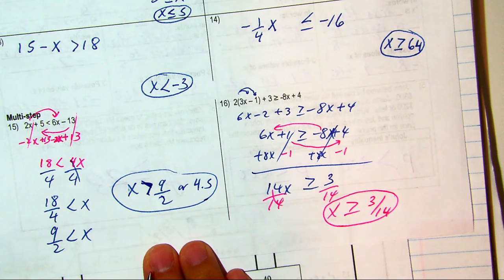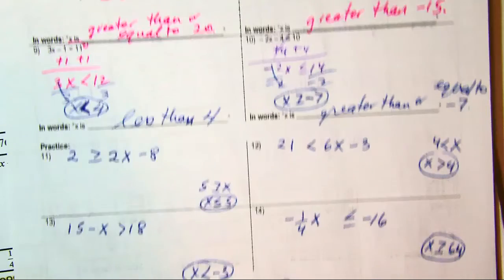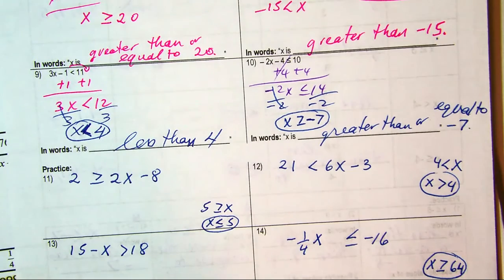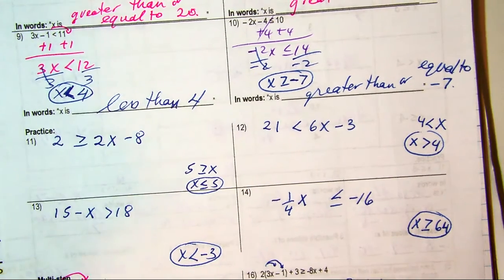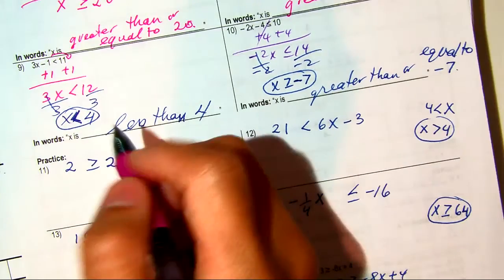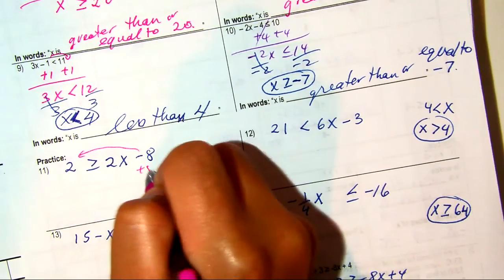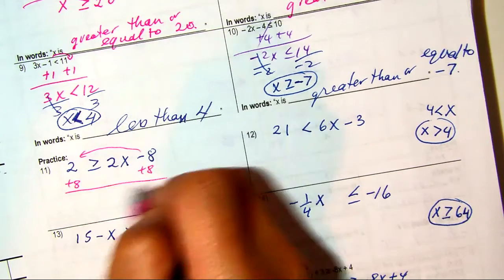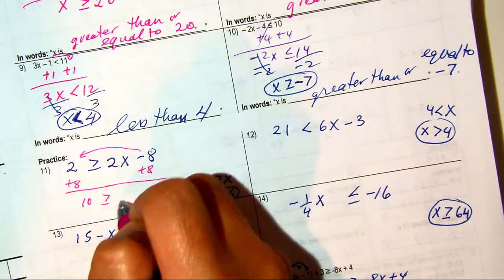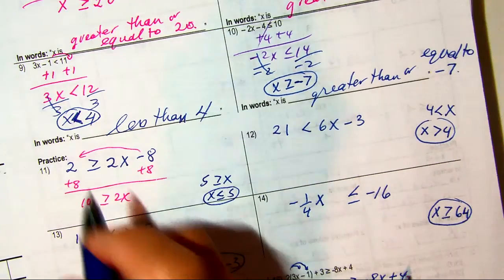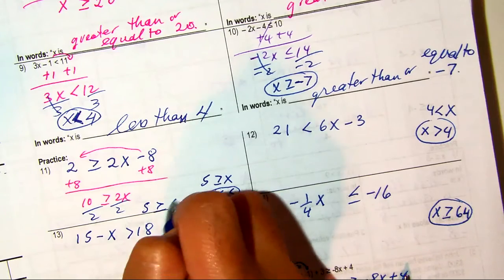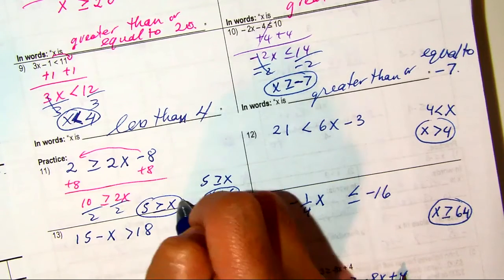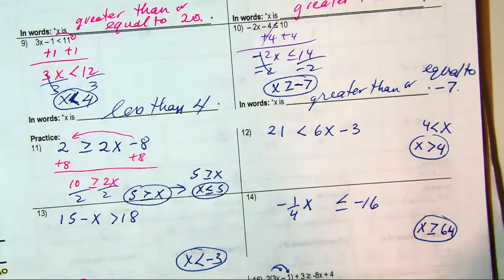Alright, let's go back to 11, 12, 13 and 14. I'm going to show the work to make sure that you got this. So here we go. I'm going to move 8 over, plus 8. That's 10 greater than or equal to x. Divide by 2. So we get 5 greater than or equal to x. There you go. By transition to flipping it over, so the answer is on the right.